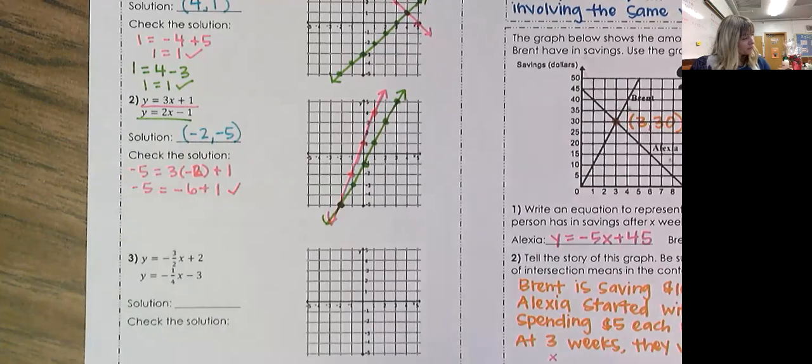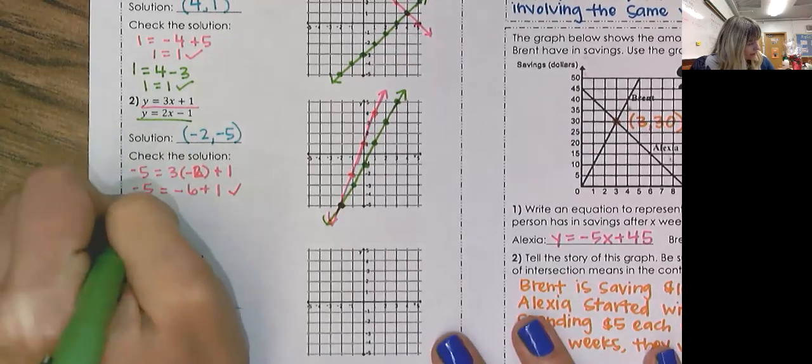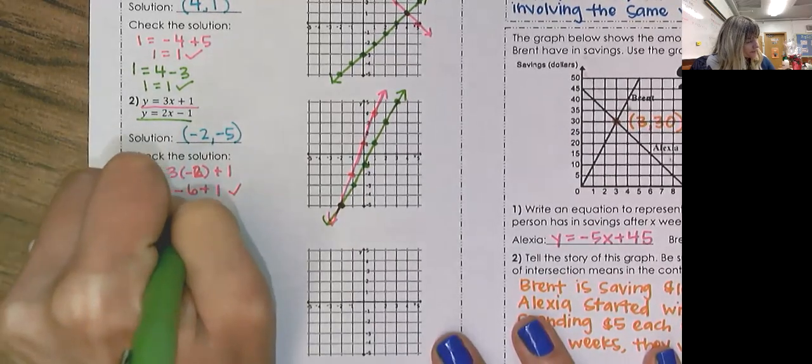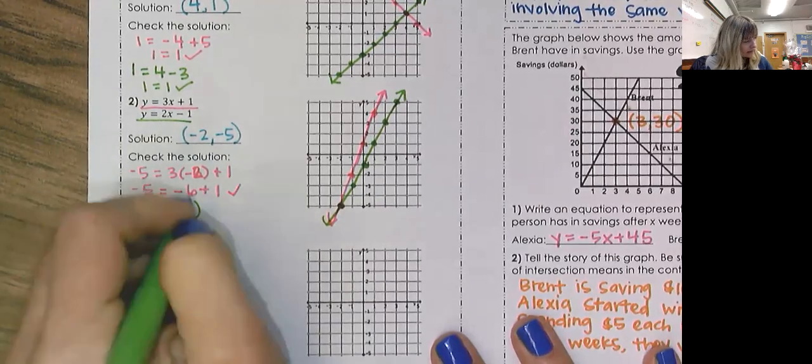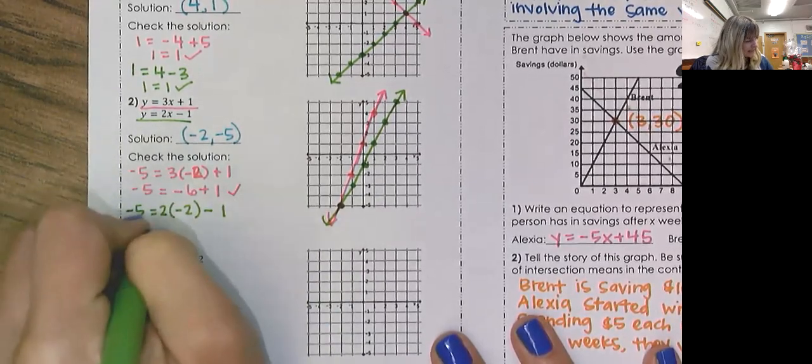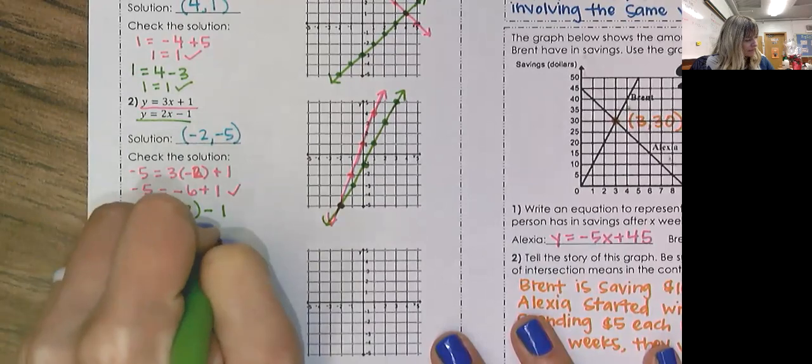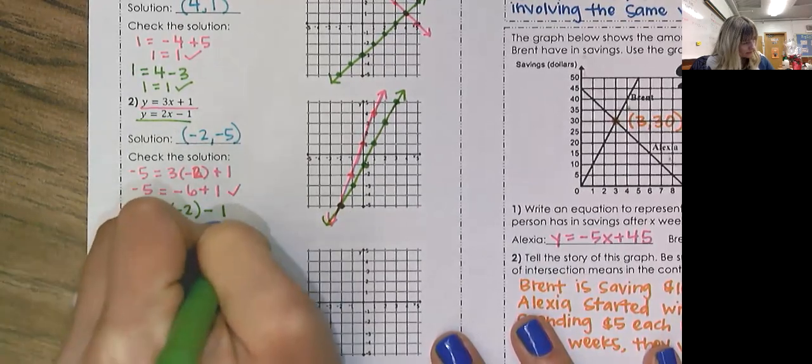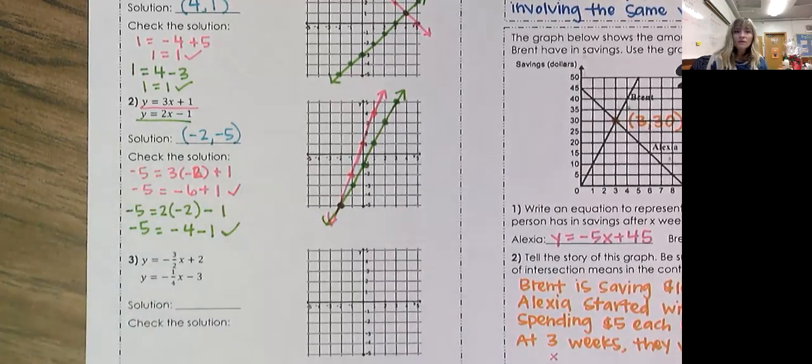Now let's check the other one. y equals 2 times x, I really put the x that time, minus 1. Is -5 equal to -4 minus 1? Yes, it is. The fact that it worked for both equations means you can always check these. You can always check if you graphed things correctly, and you should. When you get an ordered pair, plug it into your two equations. If it works for one but doesn't work for the other, no good. You didn't find the solution. You didn't graph those correctly.